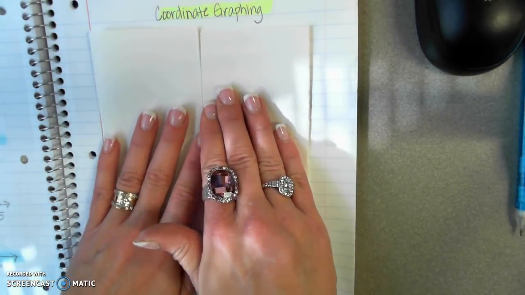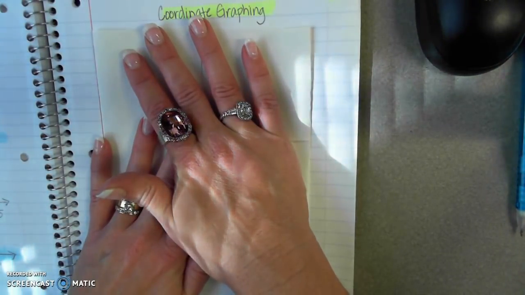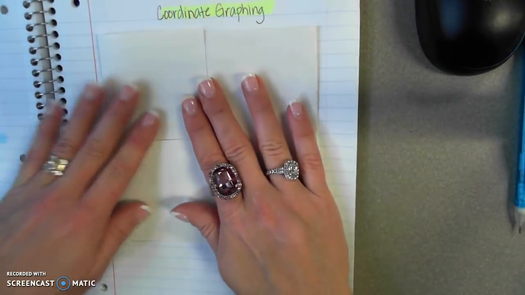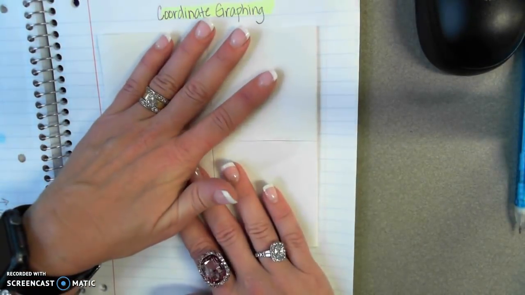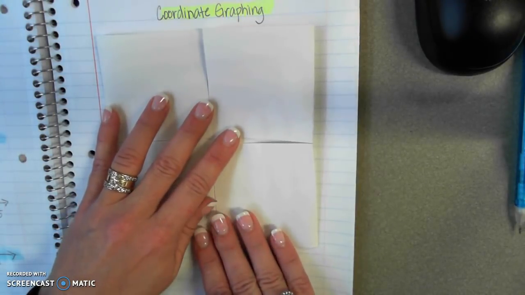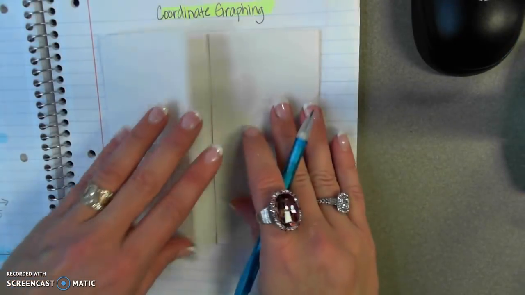Once again, if you need to pause the video, you can. I'm going to continue on though, so that I'm not waiting here for the video, so it doesn't end up being too terribly long. All right, so next thing that we are going to do is add our quadrant 1.